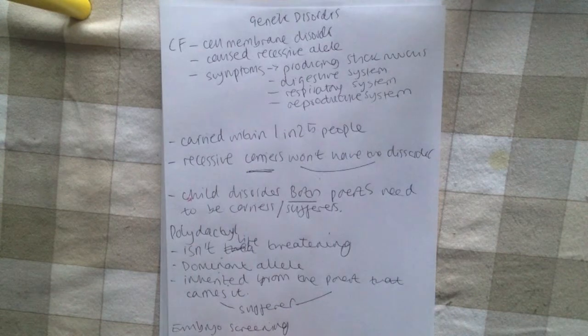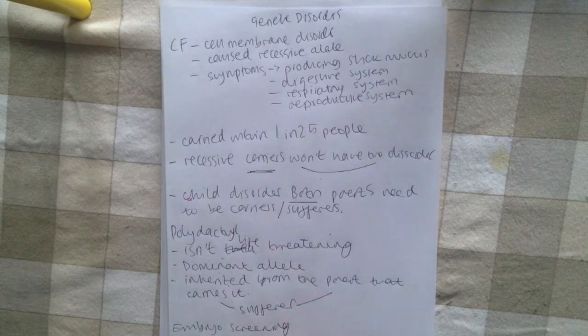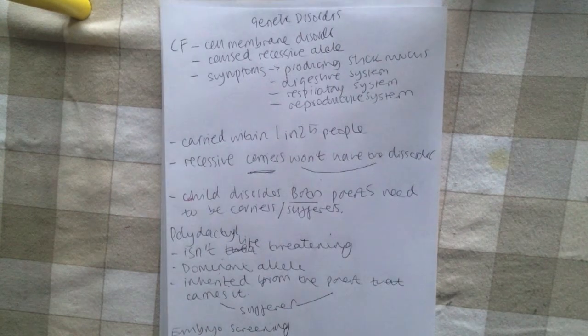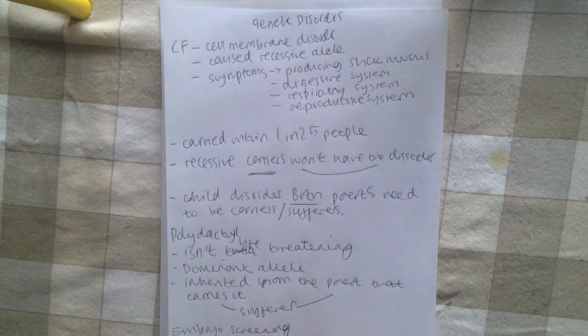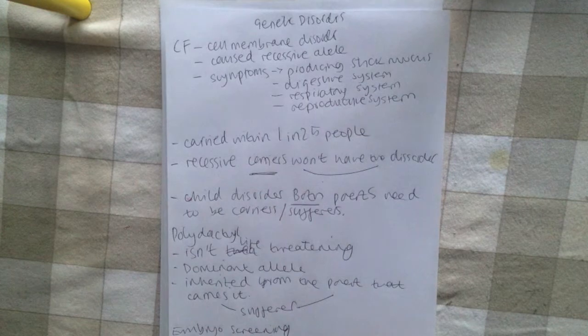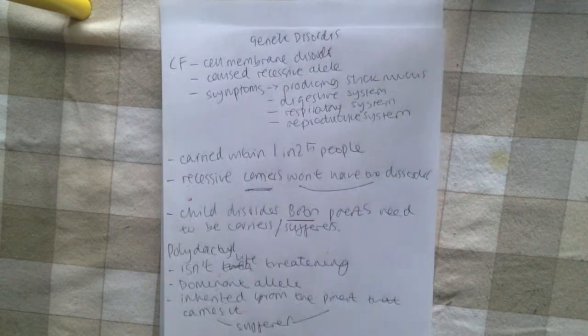Before the implant, it is possible to remove a cell and analyse it to screen for genetic disorders such as cystic fibrosis and polydactyl.